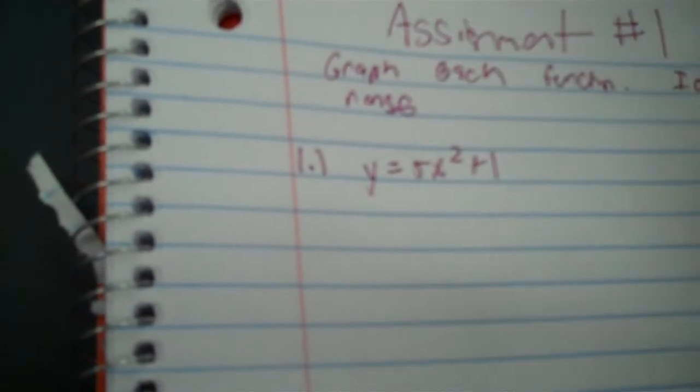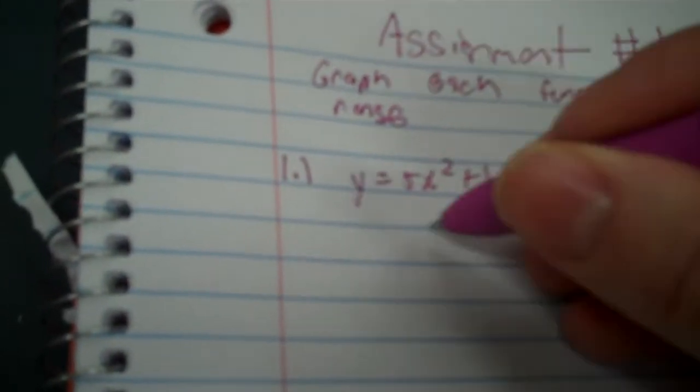Okay, now, this x to the second means it's going to be a parabola. It's going to be one of those U shapes. And also put domain and range, D and R. Put x for domain, y for range. Okay? Now, you need 3 coordinates because it's x to the second power.